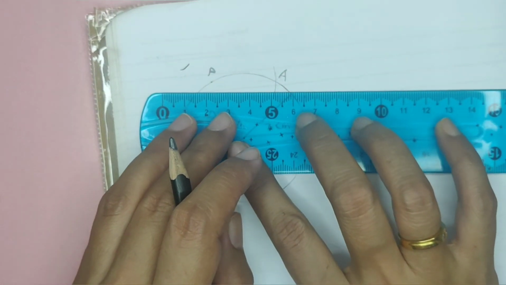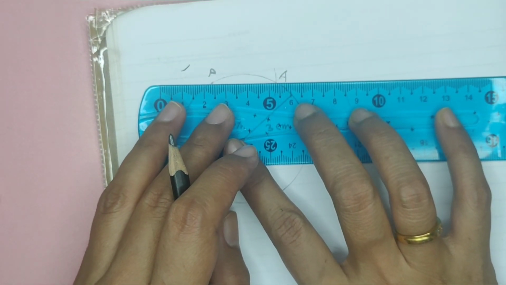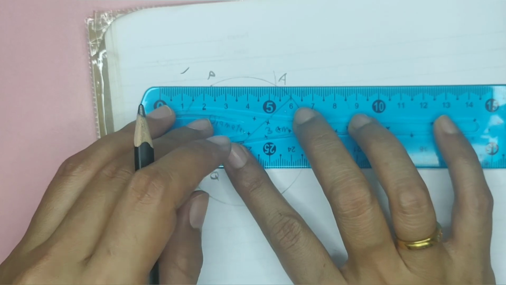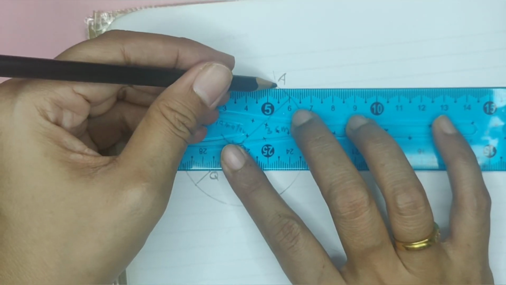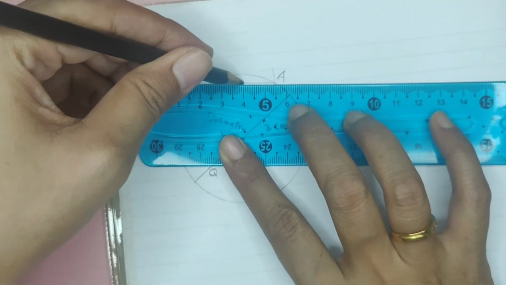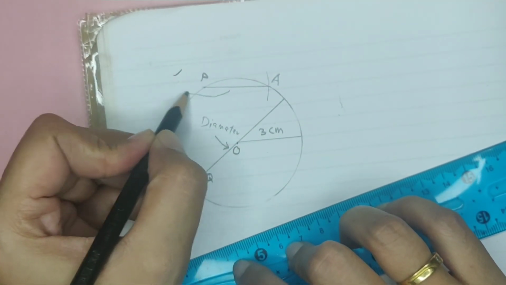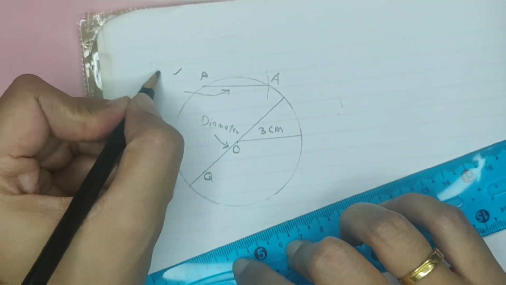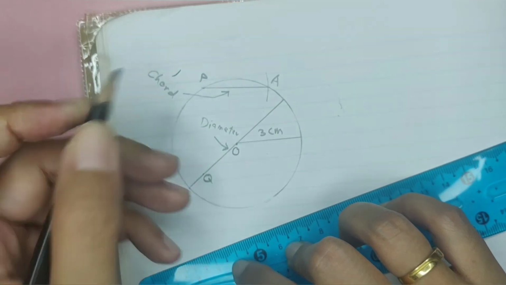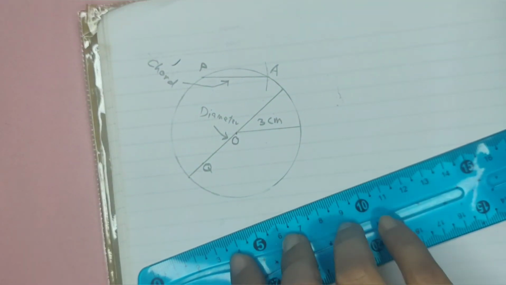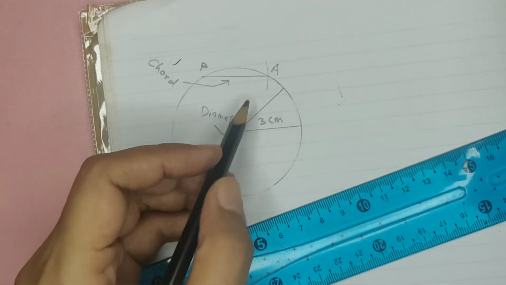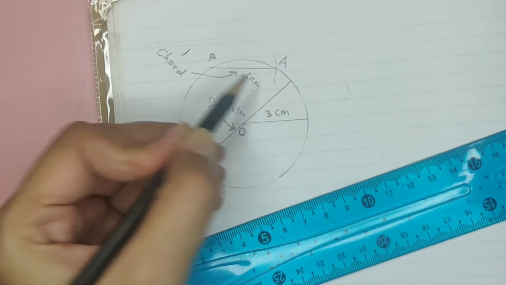After that, you need to make a join. Join point P to A here, and you will get this straight line that we call a chord. This is a 3 centimeter chord.